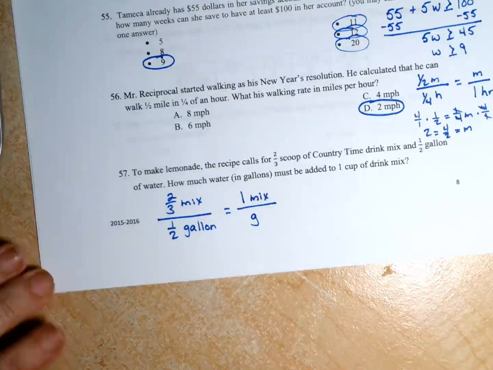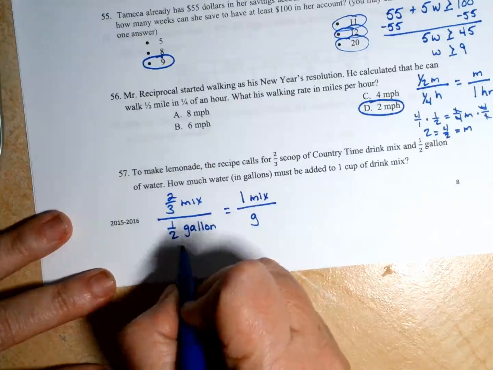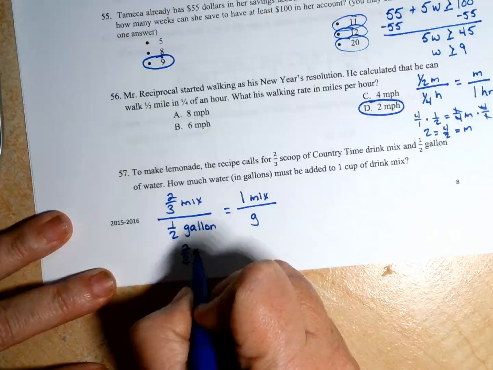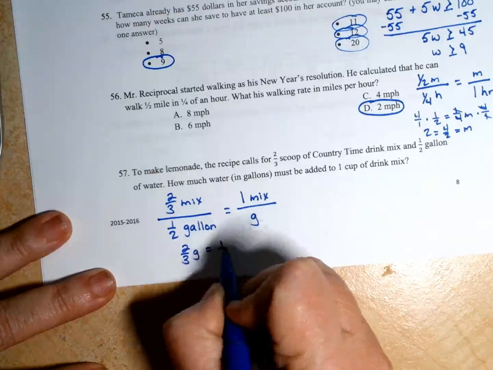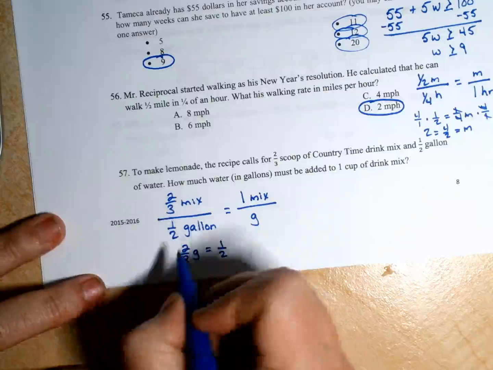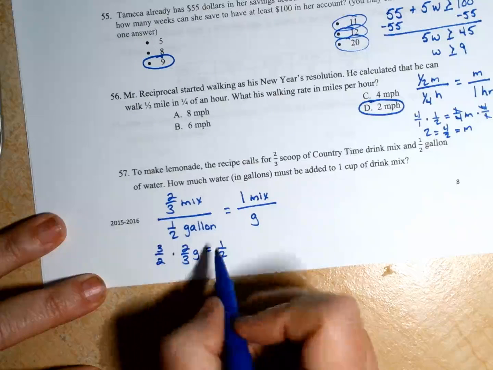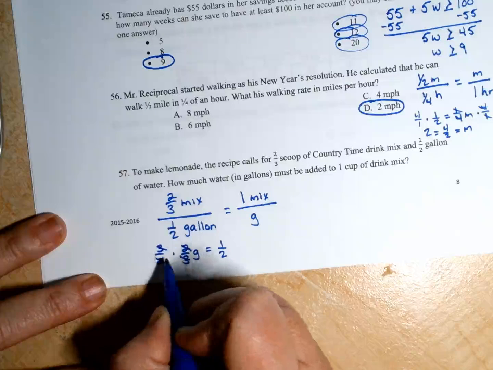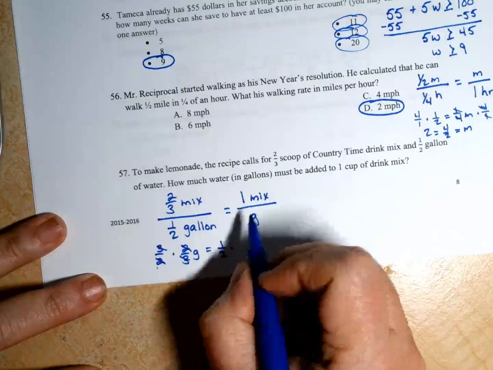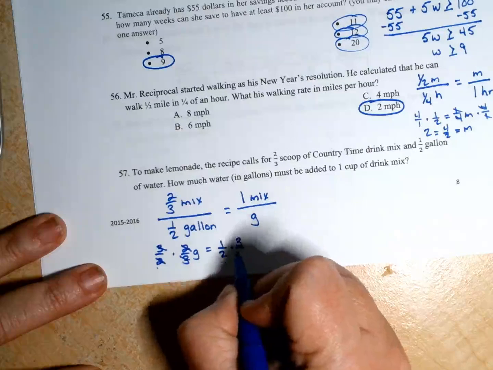Okay, so I'm going to cross multiply, and that's going to give me 2/3 G equals 1/2. So I have to multiply by 3/2 to get these to cancel out. If I multiply this side by 3/2, I have to multiply this side by 3/2.